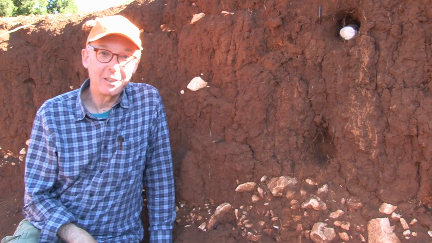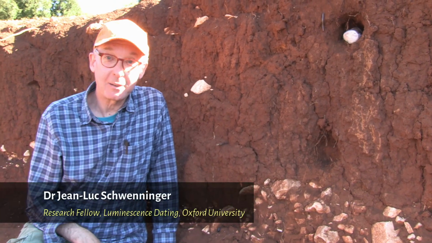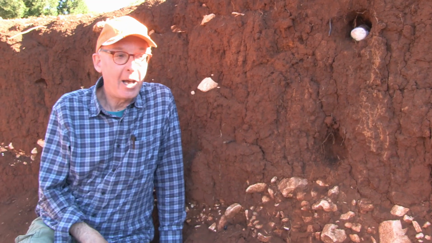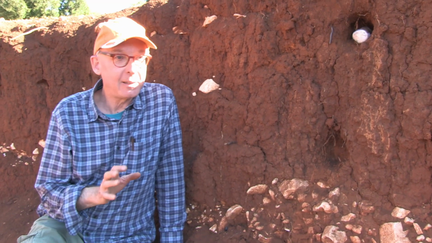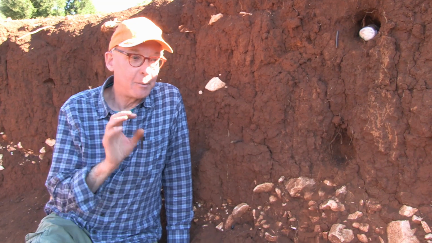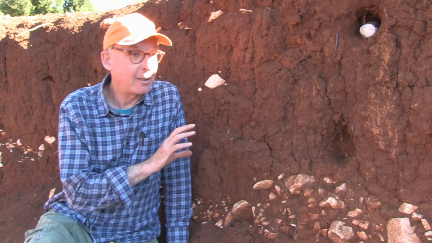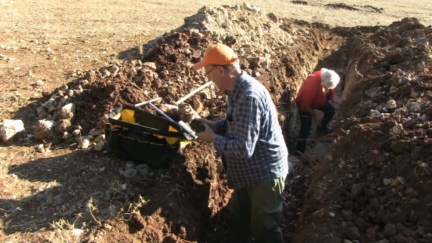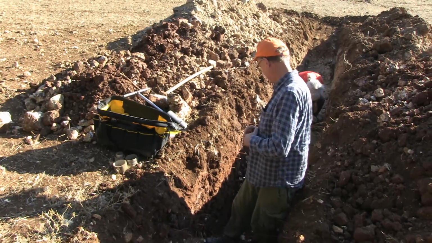The technique which we're using is generally known as OSL dating, and OSL stands for Optically Stimulated Luminescence. What it allows us to do is to date the last time mineral grains within the sediment have been exposed to daylight. We can date young sites, and this is one of the advantages of luminescence dating. We can date things which might only be 10, 20 years old, up to maybe 500,000 years, and we are looking at extending this age range to maybe 1 million.